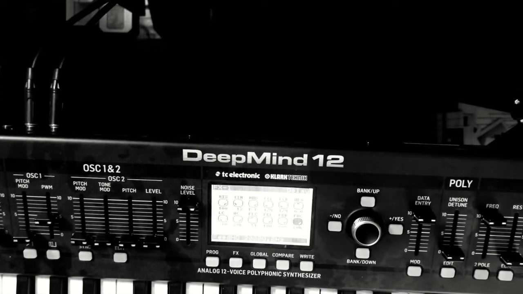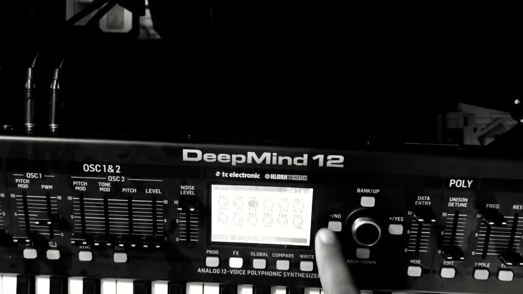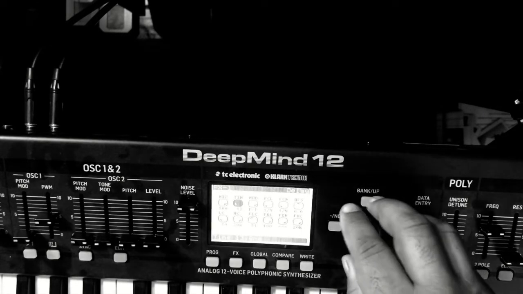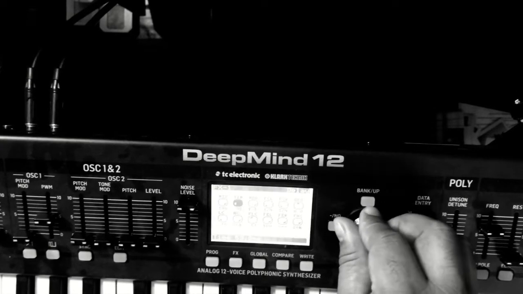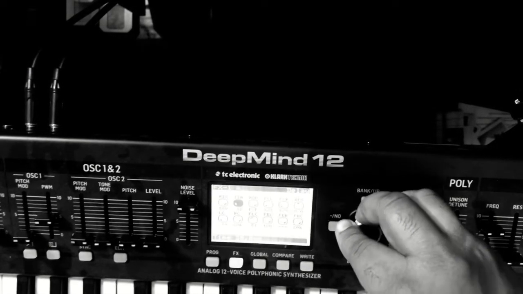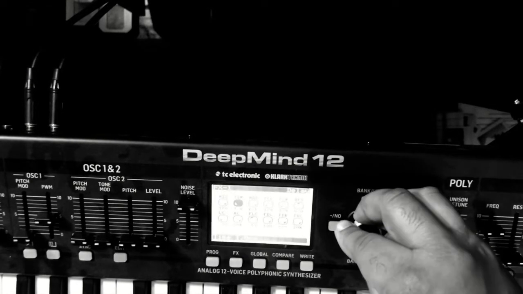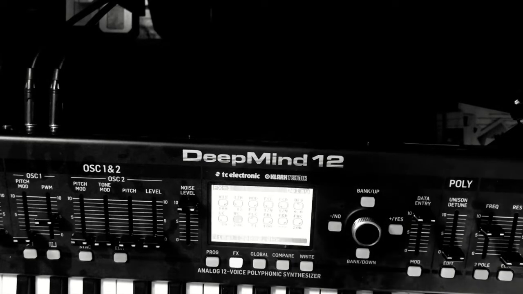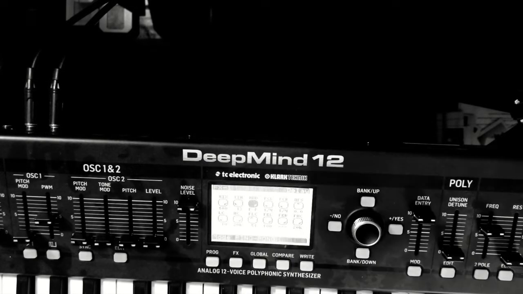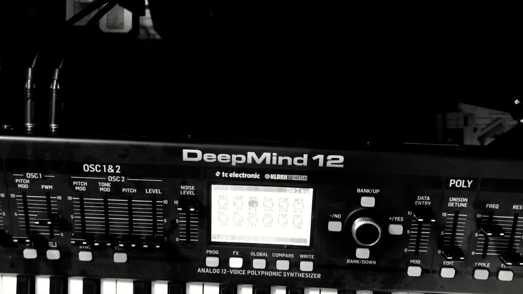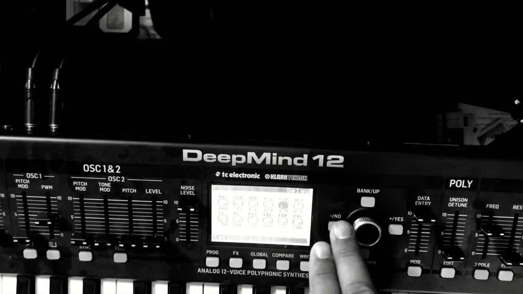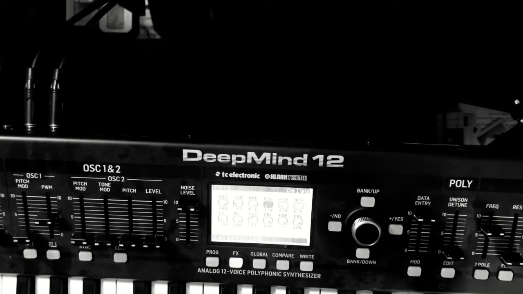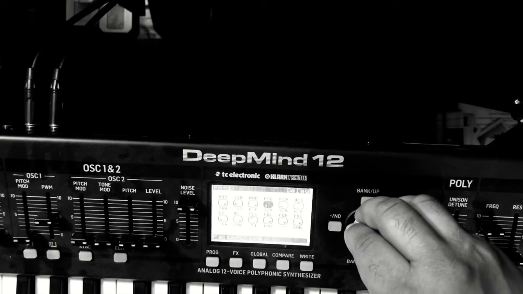I kind of hinted at this already, but the way that you change the note of the string is by changing the delay time. So you change the delay time with this ping pong delay on the Deepmind. You can also change the tuning of the string by modifying the factors and the offset as well. Just to demonstrate that, you can tune the string.